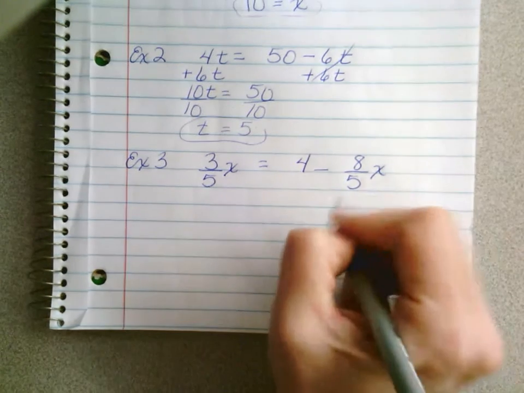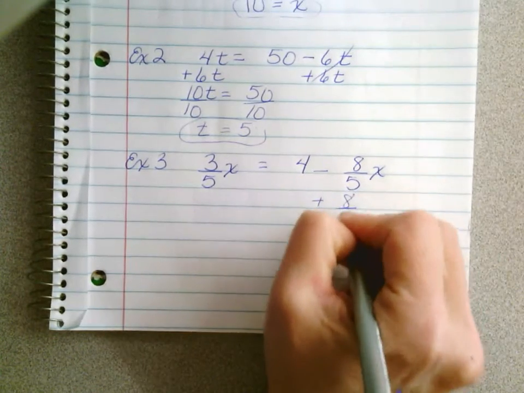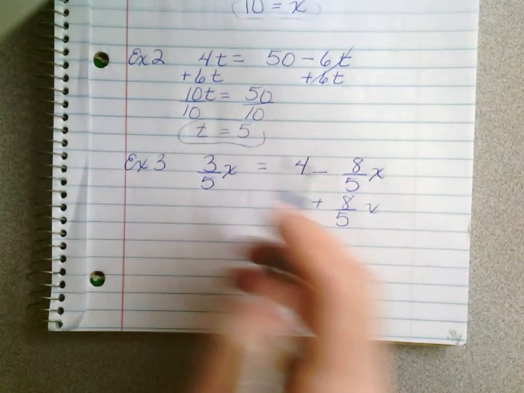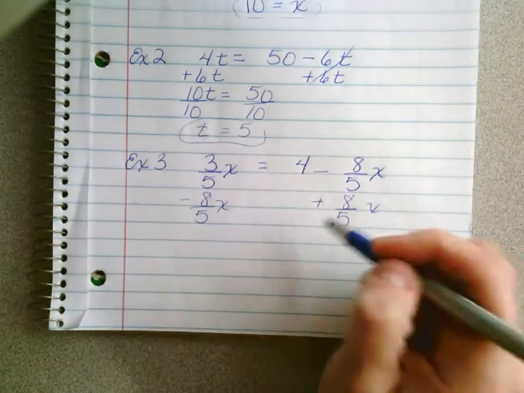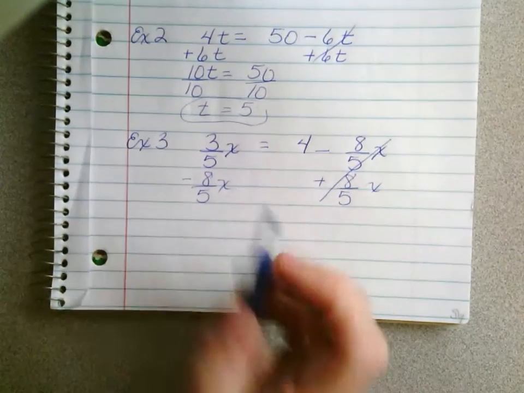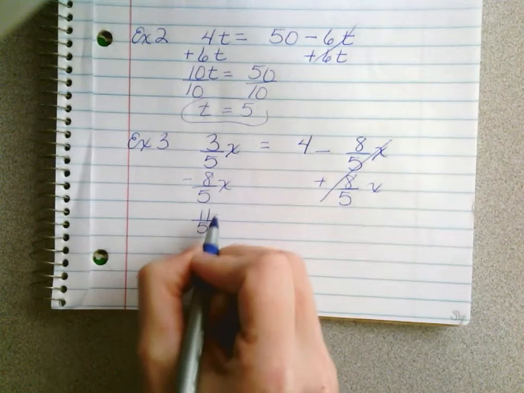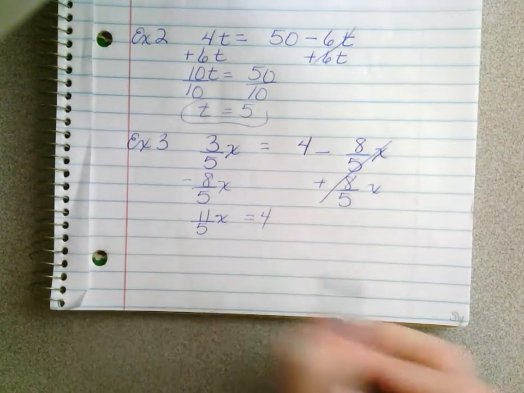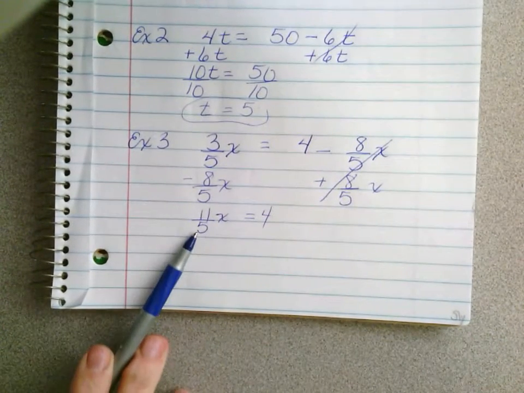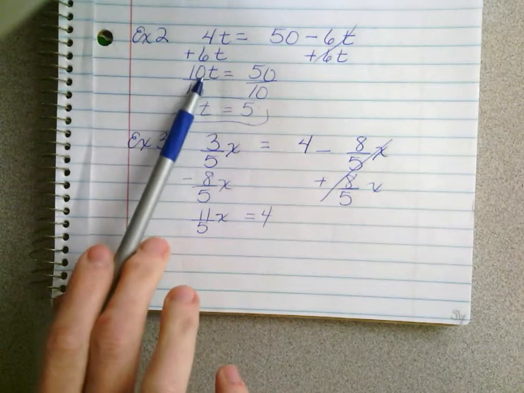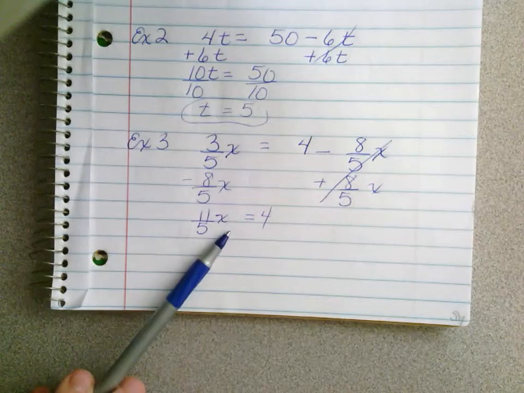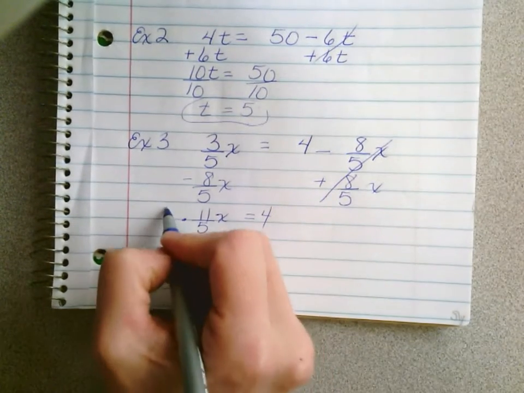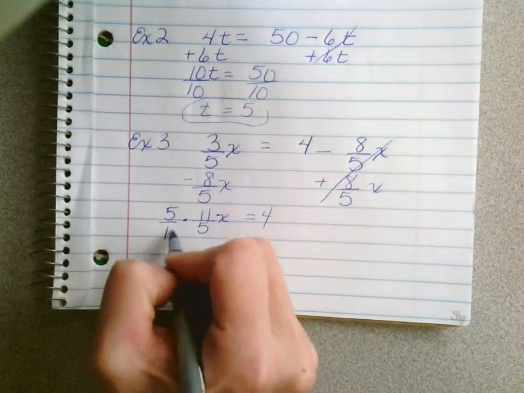Anyway, we're going to get all of our variables on one side by adding them. Stay with me. What that does is it leaves me with 11/5 x being equal to 4. You would like to divide, just like we did here, 10 t's, 11/5 x's, but we can't divide by fractions, but we can multiply by their reciprocals.